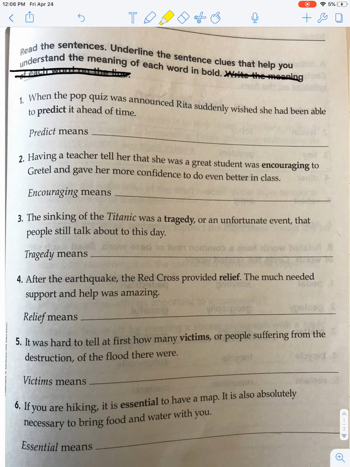Let's look at the words right next to it. We're looking for sentence clues around the word. Predict it ahead of time. So predict means to know about something ahead of time or to tell the future. That makes sense. So there was a quiz that nobody told her about, but she wished she knew about it ahead of time. So underline ahead of time. And since we just underlined the words that helped us with the meaning, we don't need to write the meaning on the line this time.